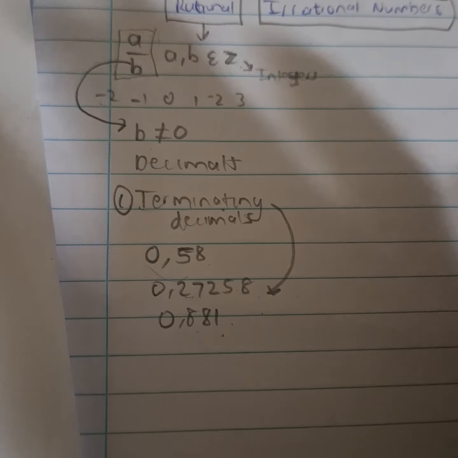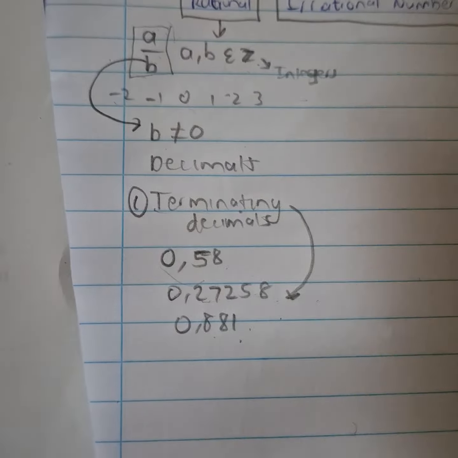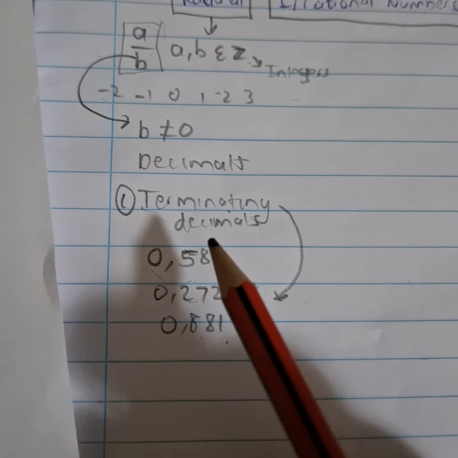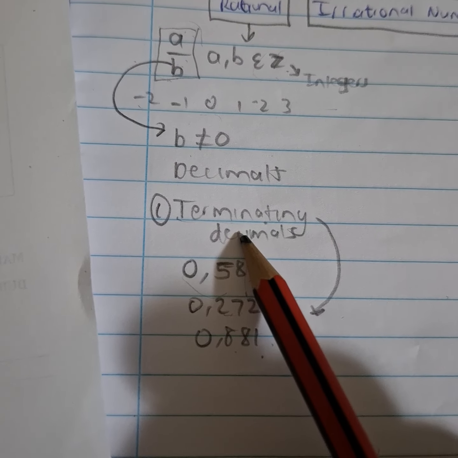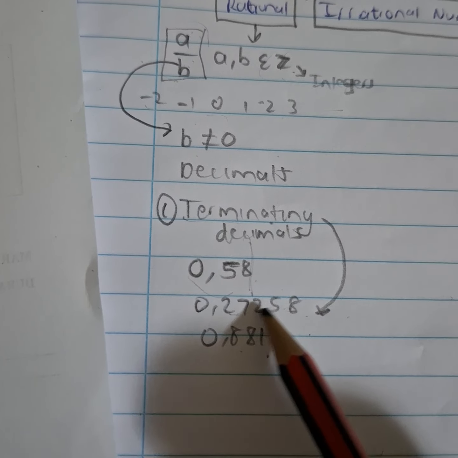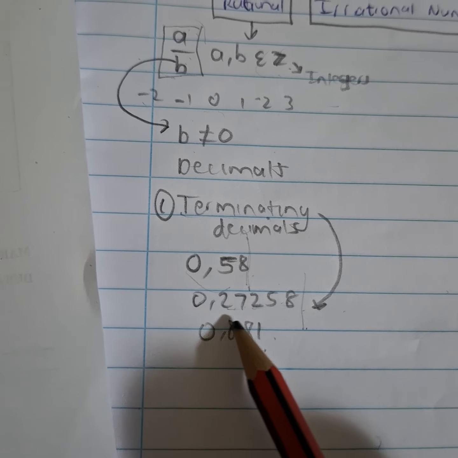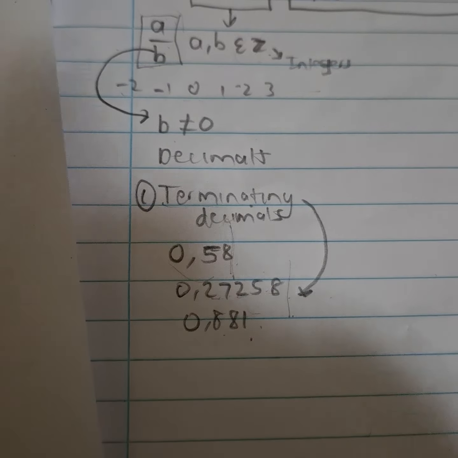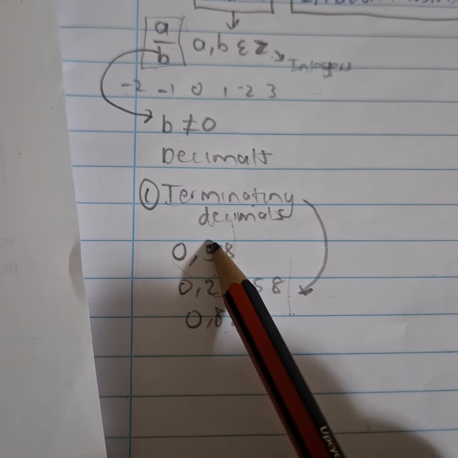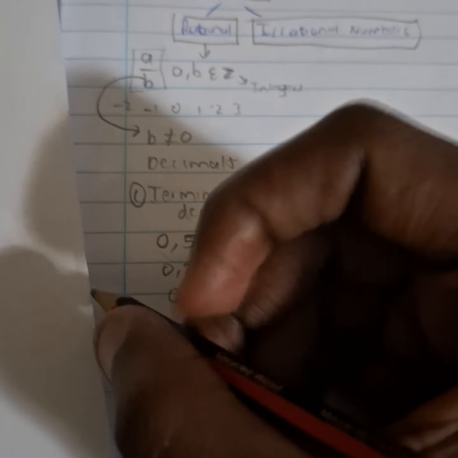The word terminate means to stop or to end something. Okay, so it comes to an abrupt end. The decimal comes to an abrupt end, whether it's the second decimal place, the 5th decimal place, the 3rd decimal place, or any other decimal place. As long as our numbers come to a stop, we call them terminating.